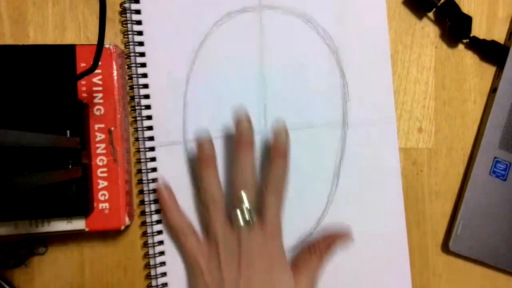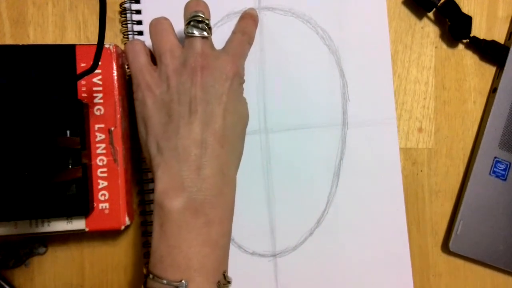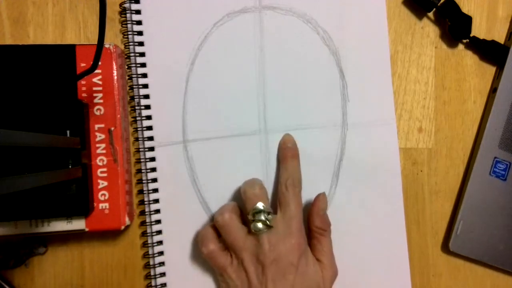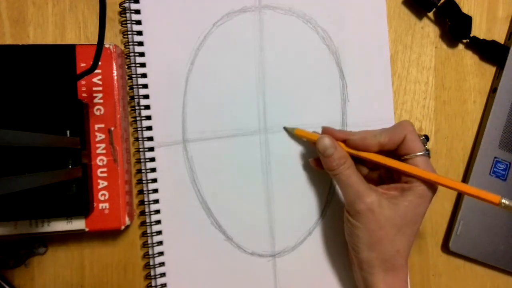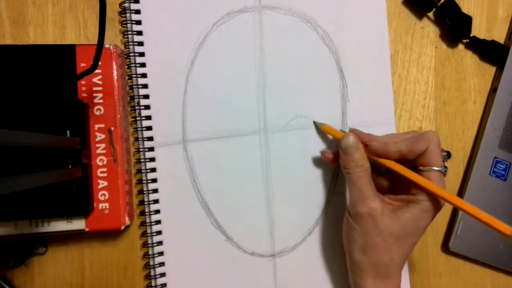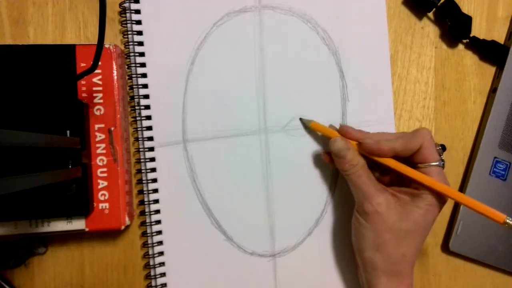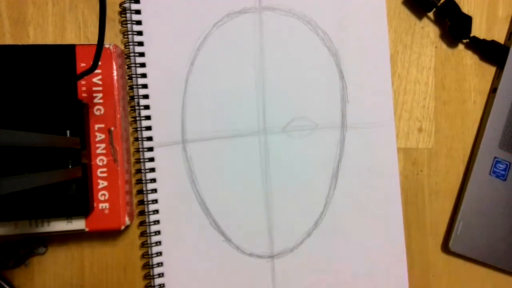Keep in mind, this is not just a face. This is the crown of the head. This is actually the top of the head right here. So what do you think is going to go on this line right here? Think about it for a sec. What facial feature should go on this line? Okay, so the eye is going to go on that line, which when I first do it, it might look a little bit weird, like I'm drawing a space alien, because there's a really giant forehead right there.